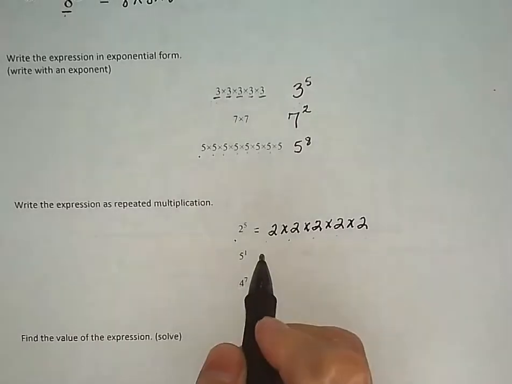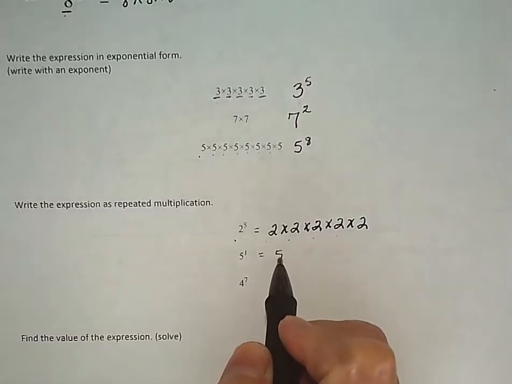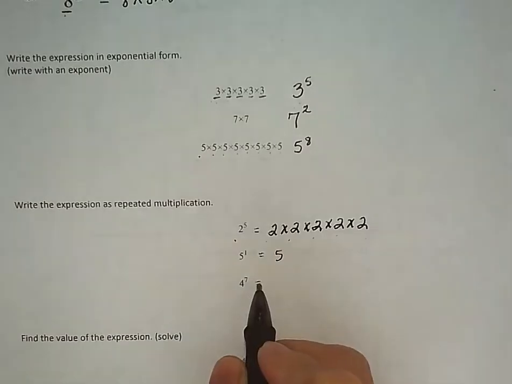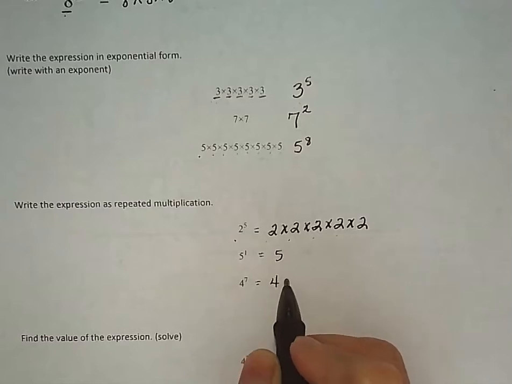Now 5 to the 1st, that means that we only write it once. So we really don't have a lot of work to do there. 5 to the 1st is equal to 5. All right, pause the video now and try 4 to the 7th on your own. All right, did you write the 4 down 7 times?